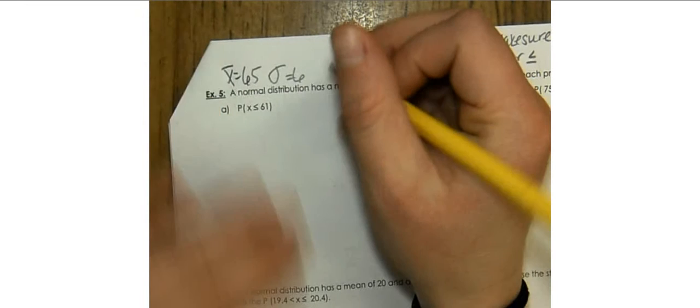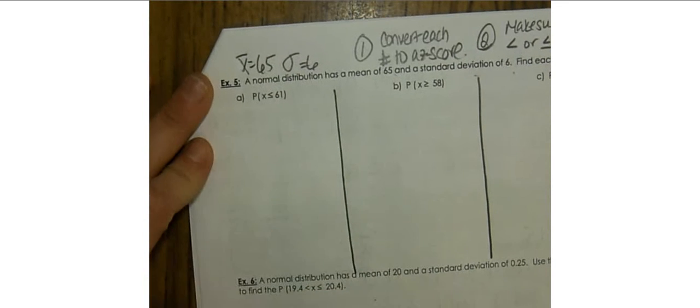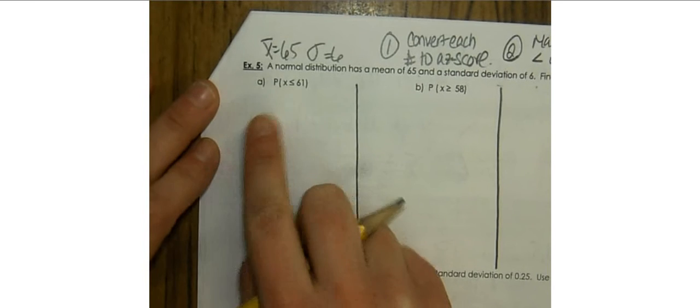Okay, let's go ahead and look at letter A, and I'm going to draw a line for space purposes to separate my information. For letter A, the first thing I need to do is change 61 to a z-score. So that is step number 1. I'm going to write z is equal to my value, which is 61, minus my mean, which is 65, divided by my standard deviation, which is 6.